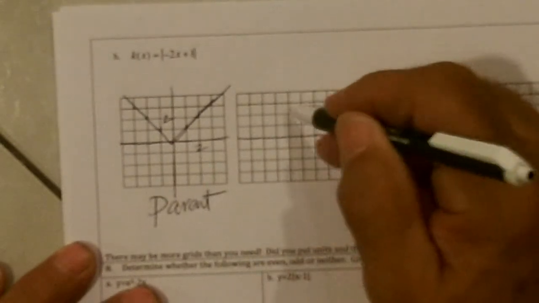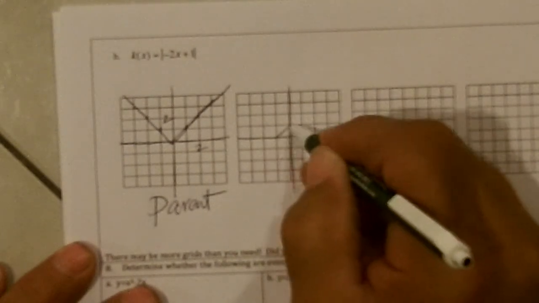Now, everything is inside the absolute value on this. So everything works horizontally. Everything works opposite of what you think and backwards. So we have a minus 2 times the x and then plus 1. Plus 1 would normally be the last thing, so we're going to make that the first thing. A plus 1 on the x moves it minus 1, opposite what you think. So that's going to move it minus 1.